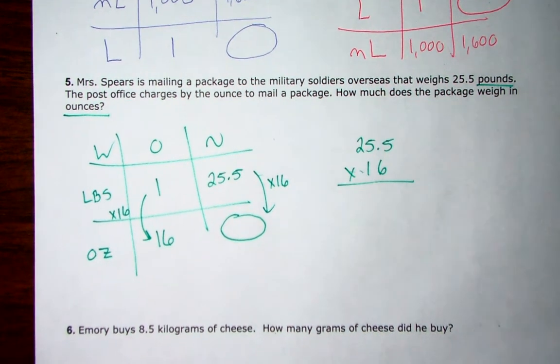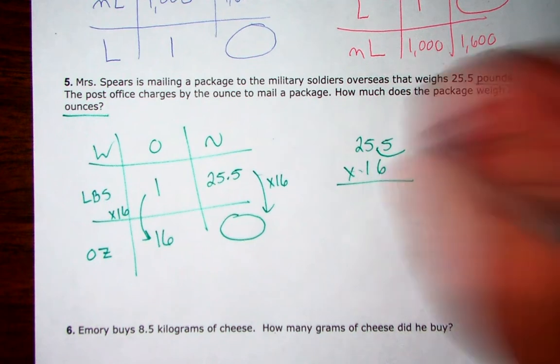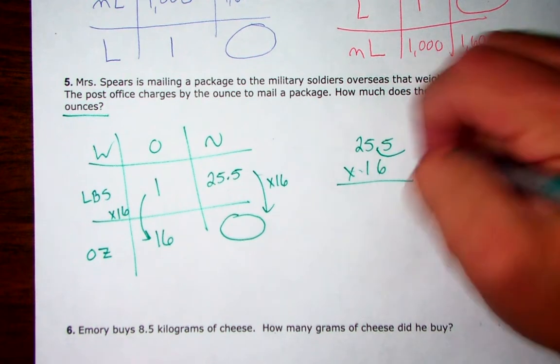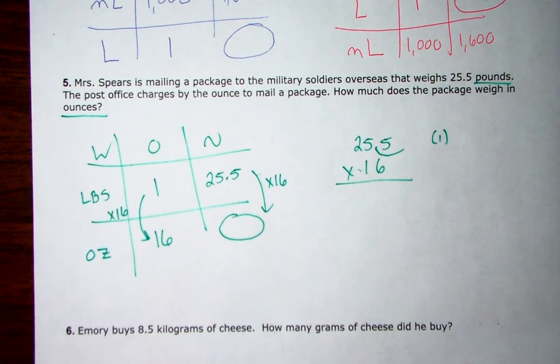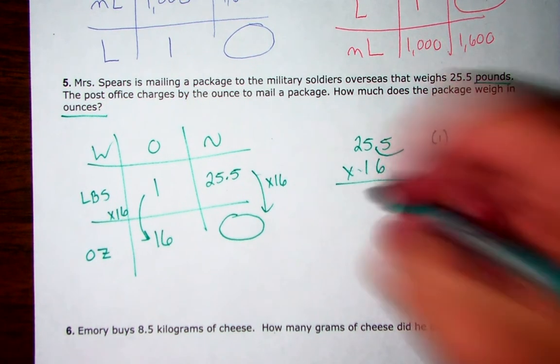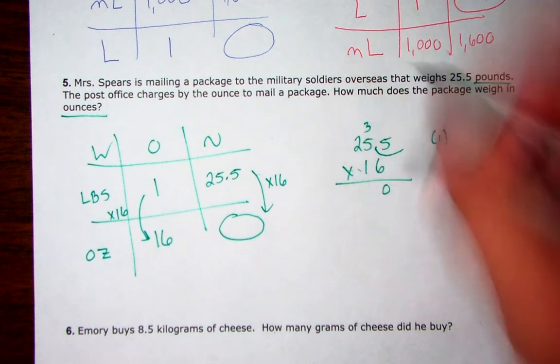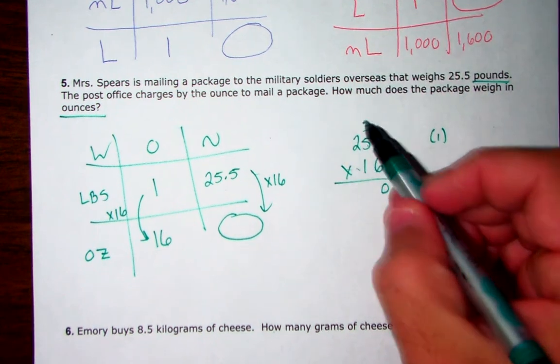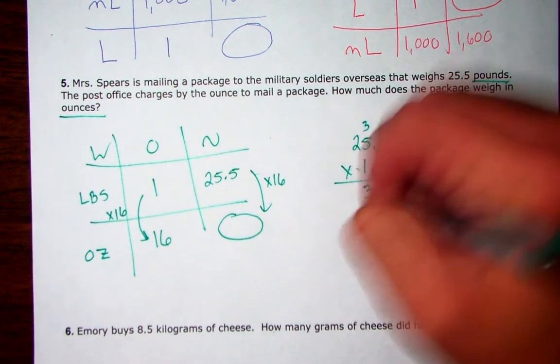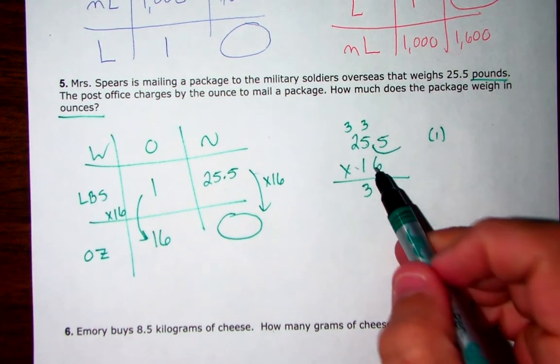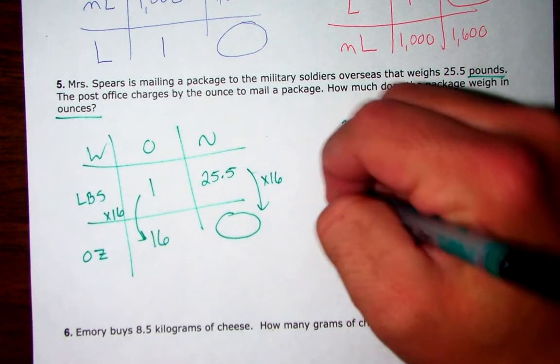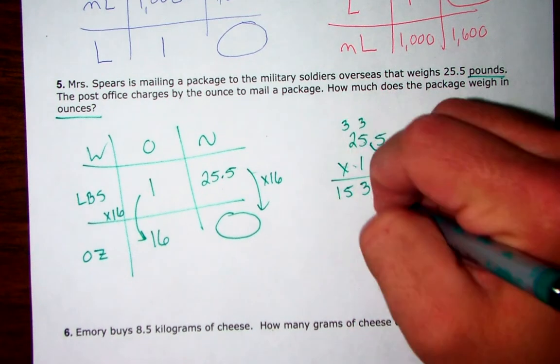Going back to our first unit, when you're multiplying with the decimal, kick the decimal to the back. How many movements was that? It was 1. 6 times 5 is 30. 6 times 5 is 30, plus 3 is 33. 6 times 2 is 12, plus 3 is 15.